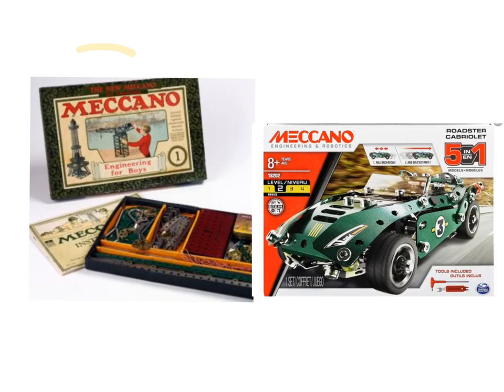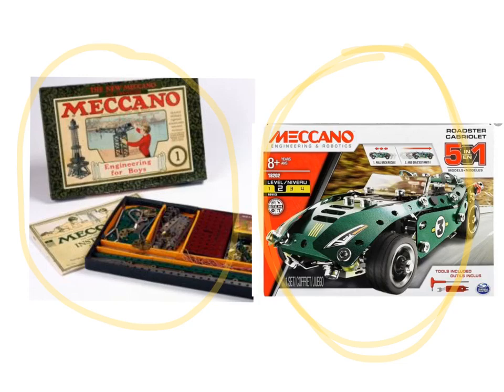So this picture here is a Victorian Meccano toy. And of course this one on the right is a newer version, a 21st century toy of Meccano. And this toy here will help you build a car. Meccano is still very popular today.